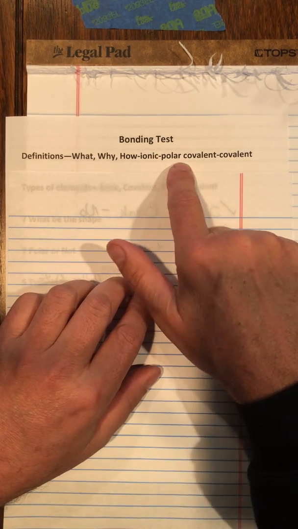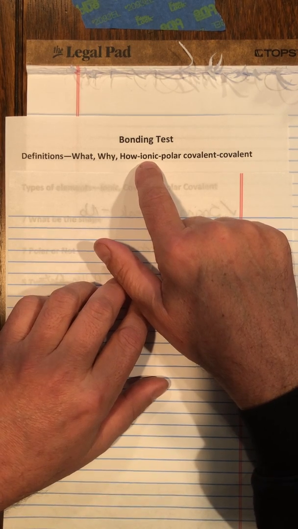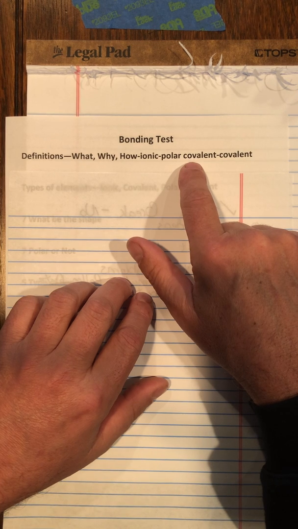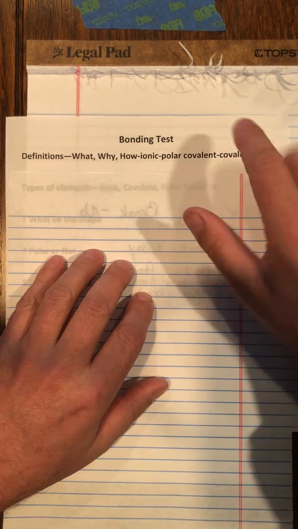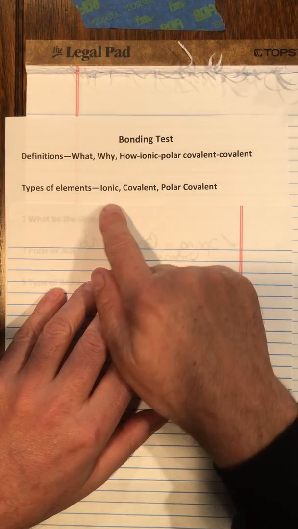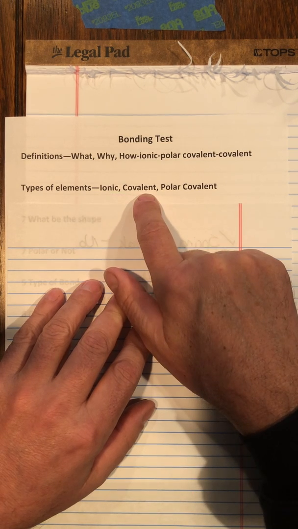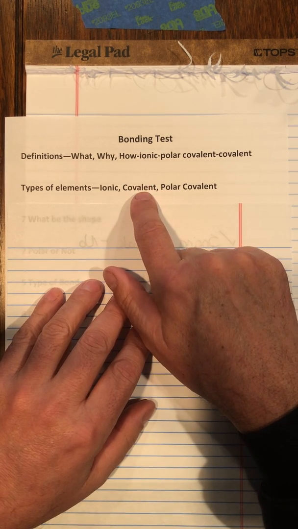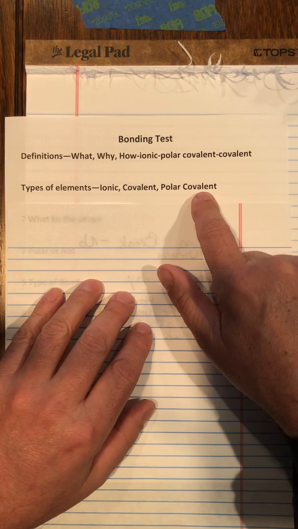Okay, and then how? How does an ionic bond, a polar covalent, and a covalent bond work? Ionic is an electrostatic attraction, which means it's a give-take. Polar covalent is an unequal share, big brother, little sister. Covalent is an equal share. Guys, remember, it's electrons we're sharing. What type of elements make an ionic? You need to know the type of elements. Metal with a non-metal. Covalent, generally two of the same nonmetals, and the Brinkelhoffs. Polar covalent, two different nonmetals.